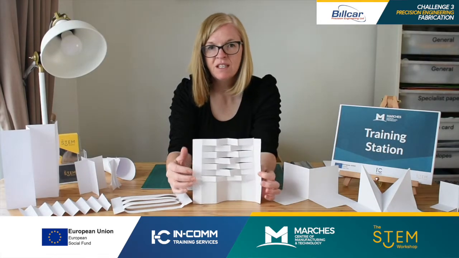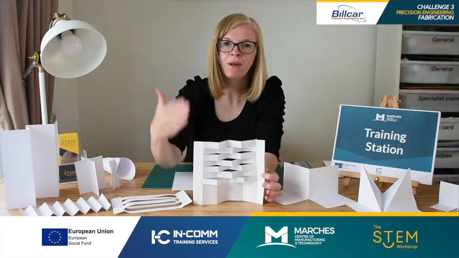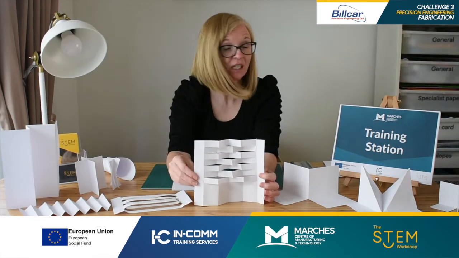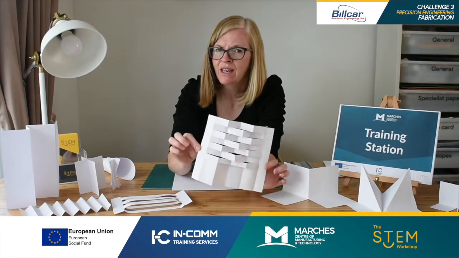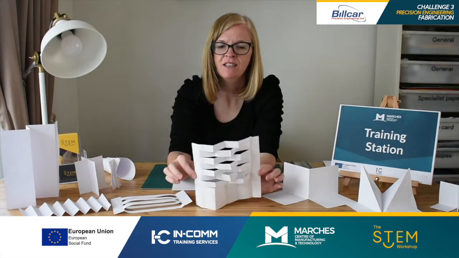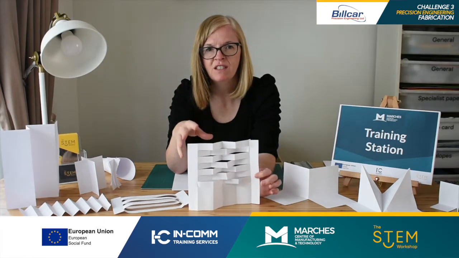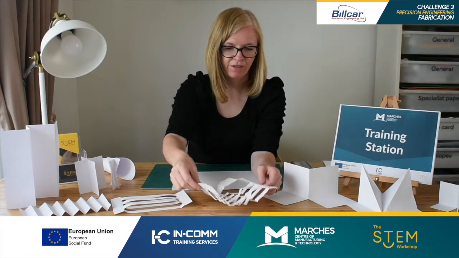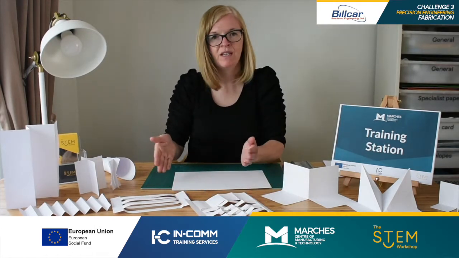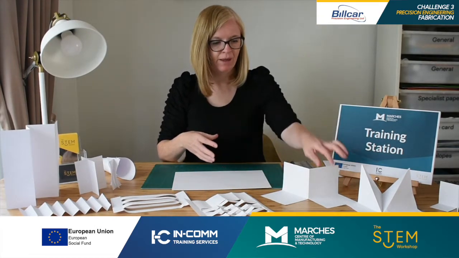Or it could be a screen, so it lets light in but blocks out vision, which I could actually do with myself. Whether I'd manufacture that out of metal is another thing, but don't be too fixed in your ideas. Just let yourself explore different ideas, different ways of folding, different ways of cutting, different ways of manipulating.